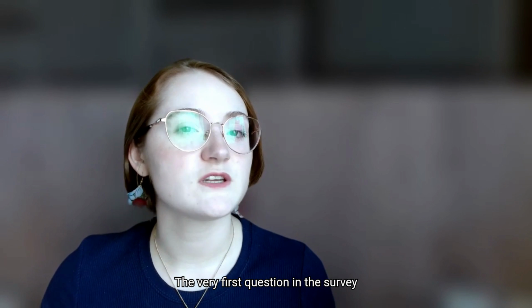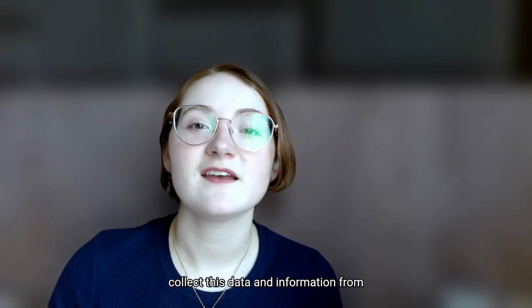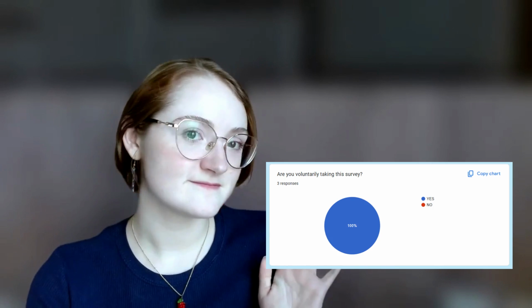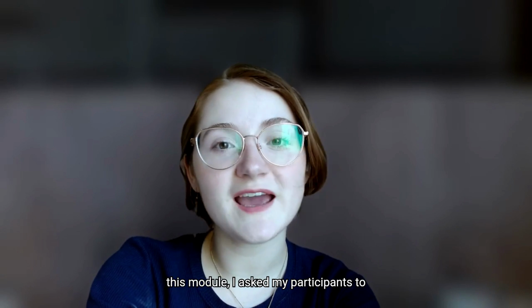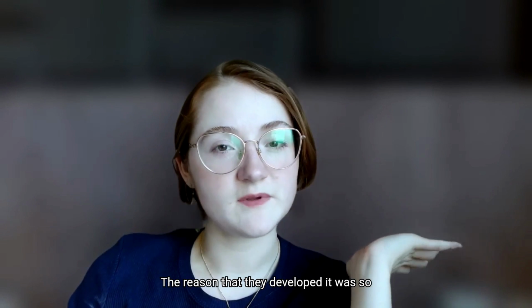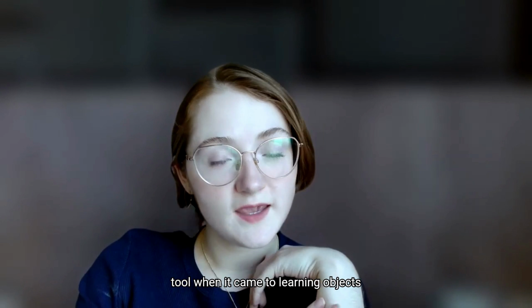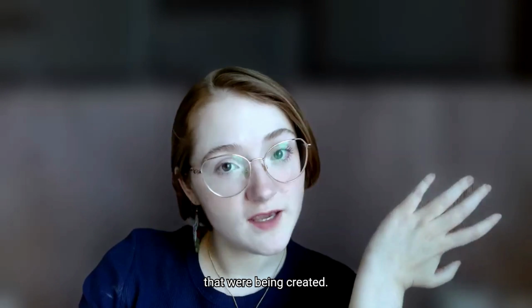The very first question in the survey confirms that I had their consent to collect this data and information from the survey. For this module, I asked my participants to use the Learning Object Evaluation Survey. The reason that they developed it was so that there could be a reliable evaluation tool when it came to learning objects that were being created.